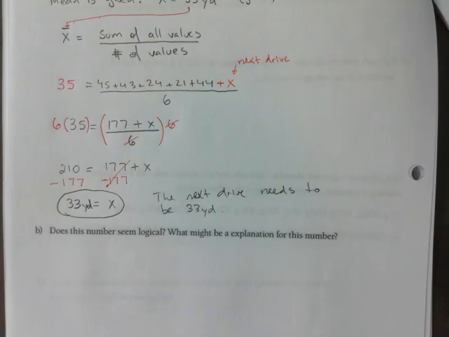Question. Copy it first. This is foreshadowing what's going to happen. What if I got a negative value here? That means that it's not achievable.